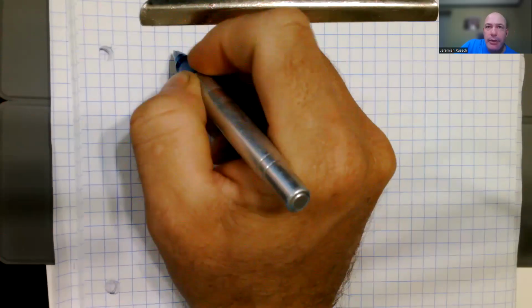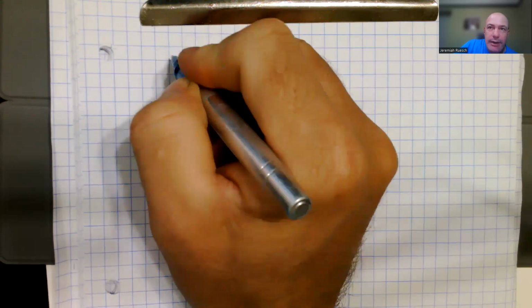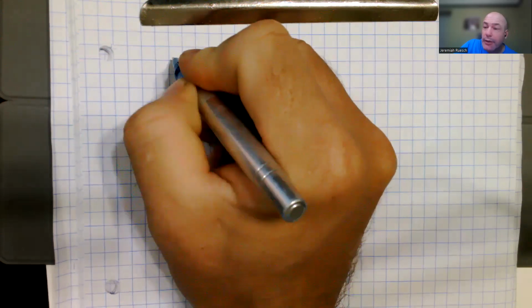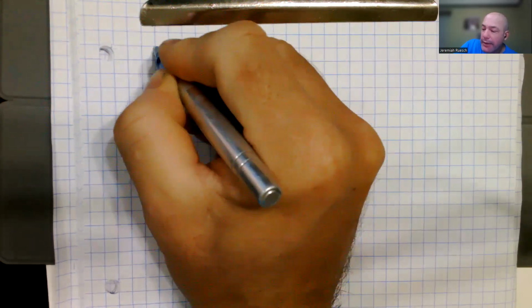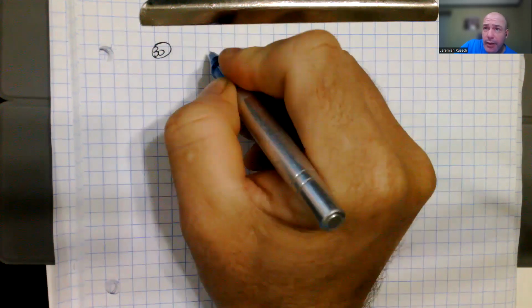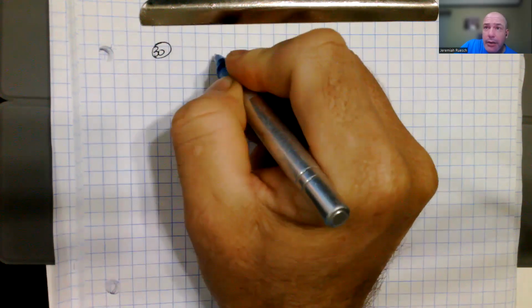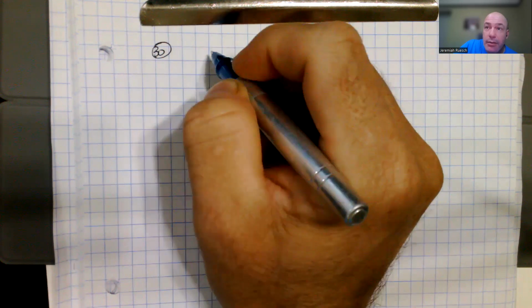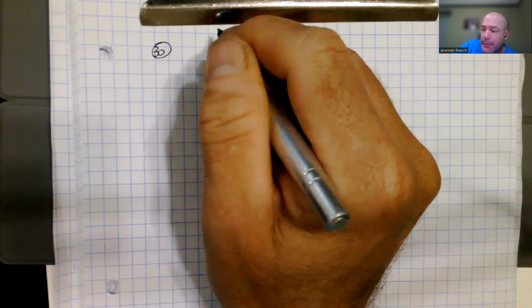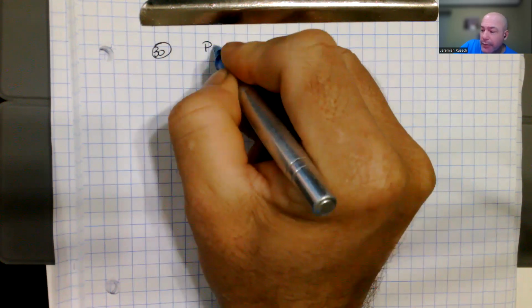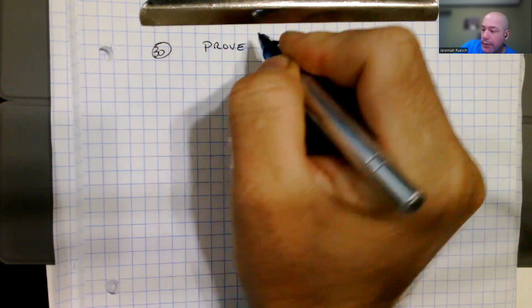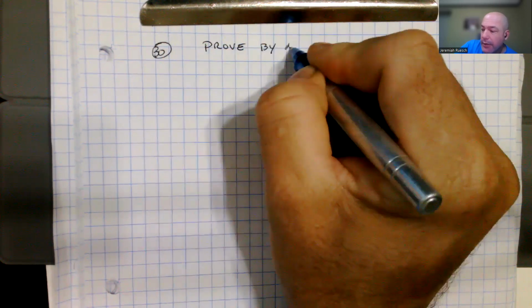This is number 30 in the math subset test release questions. Number 30 asks us to solve the following by proving using mathematical induction the following set. So prove by mathematical induction.